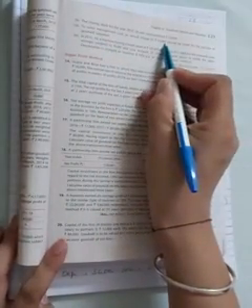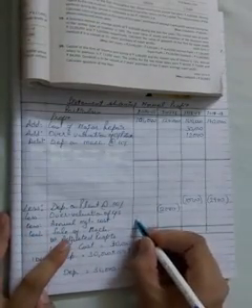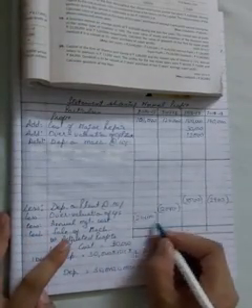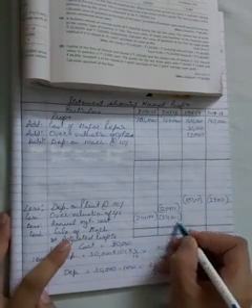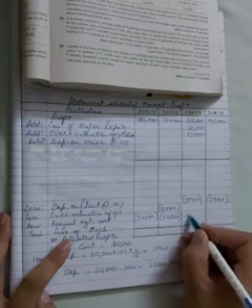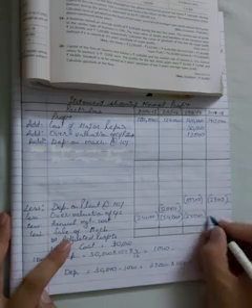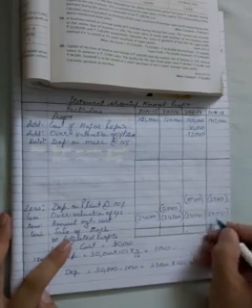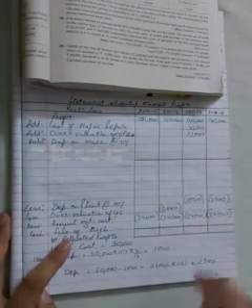So 24,000 annual charge, I have told you, you have to deduct from all the years. So 24,000, here also we should deduct this from all the years.